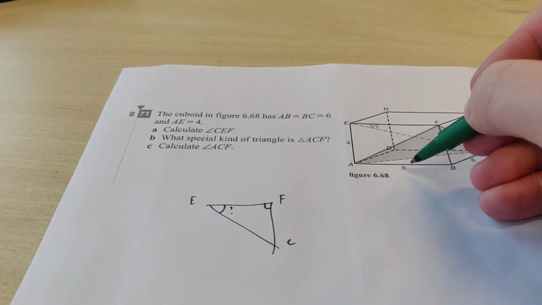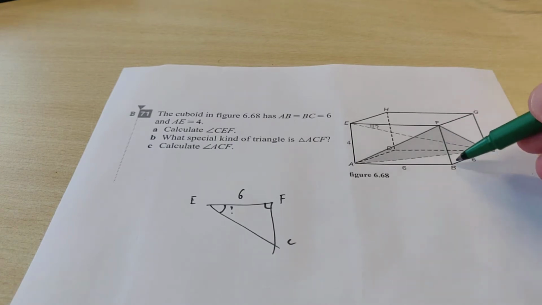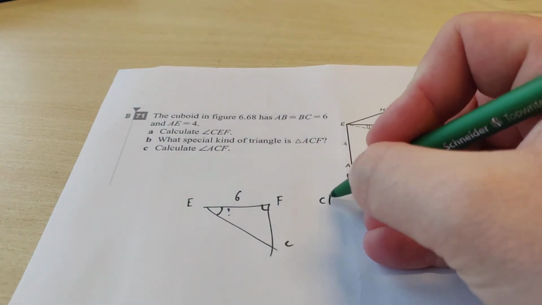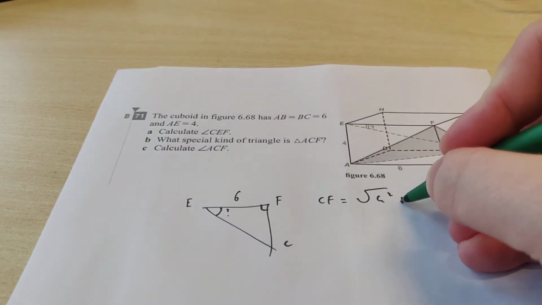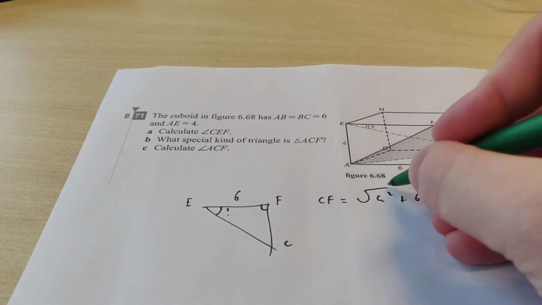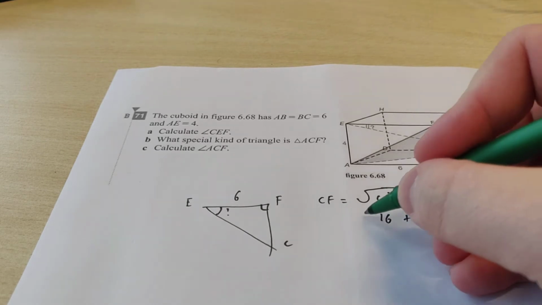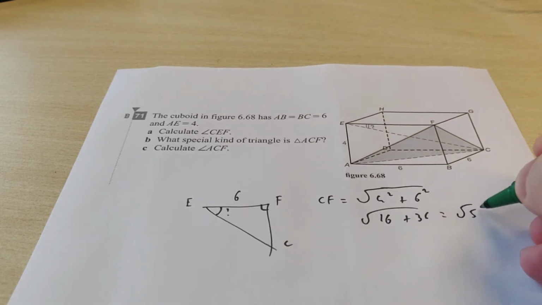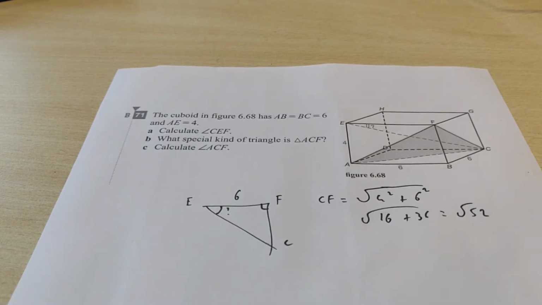Well, EF we know, because that's the same as AB, so this one is 6. But CF we don't know. So we need to calculate CF using the Pythagorean theorem, because this length is 4 and this length is 6. So first we're going to calculate CF by doing the square root of 4 squared plus 6 squared. Alright, well the 4 squared is 16, this is 36, so we have the square root of 52. We can just use that in our next calculation. You can also simplify this further, but you can just leave it like that also.